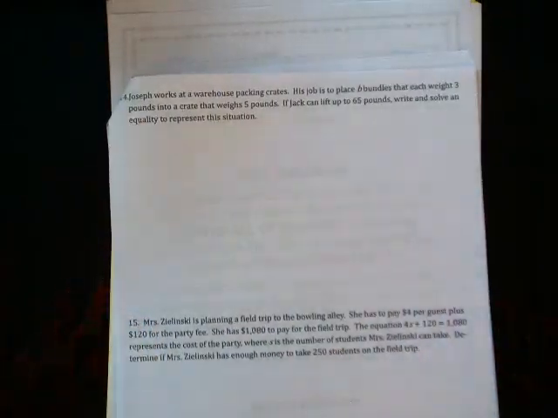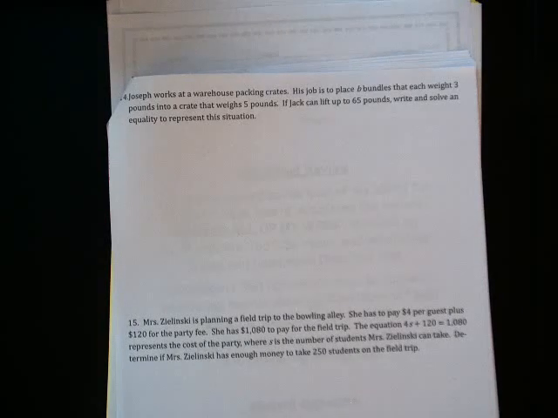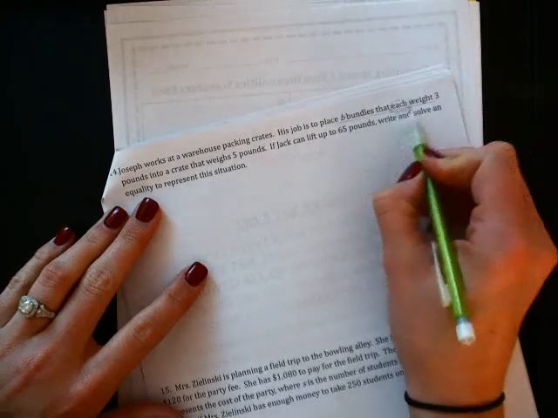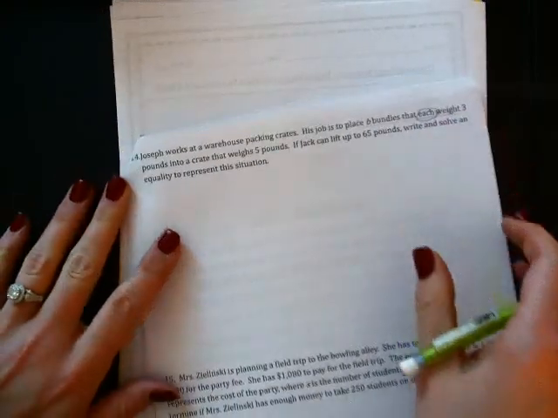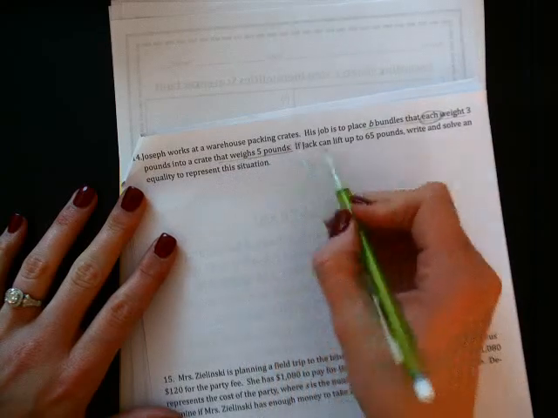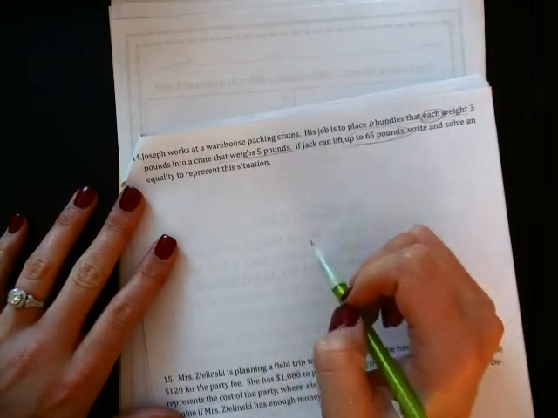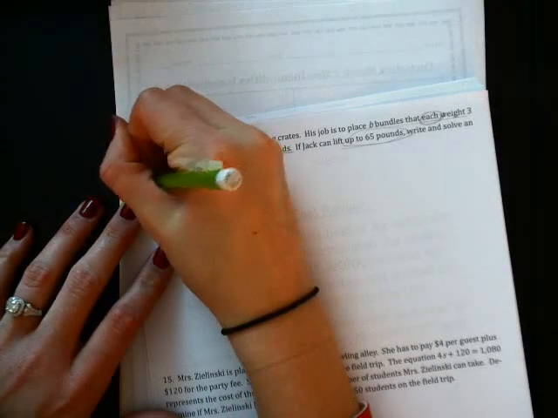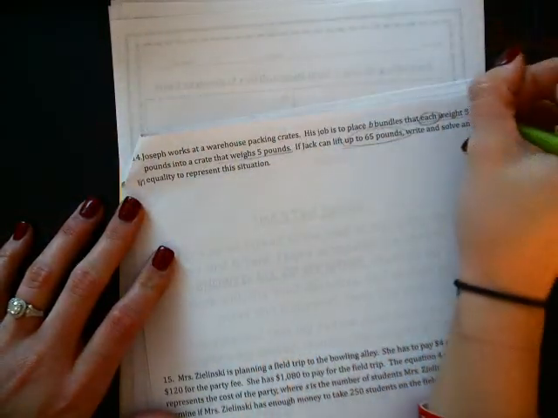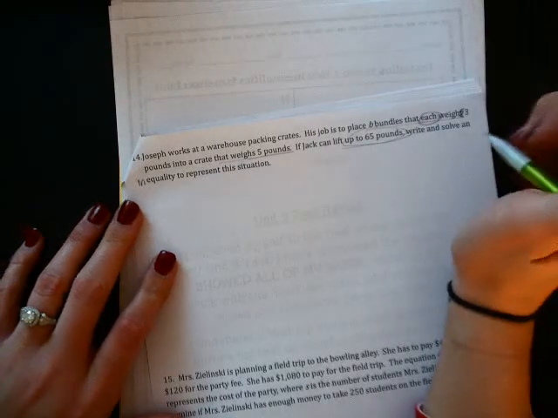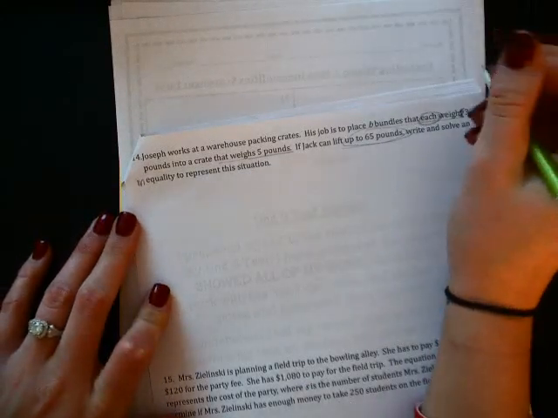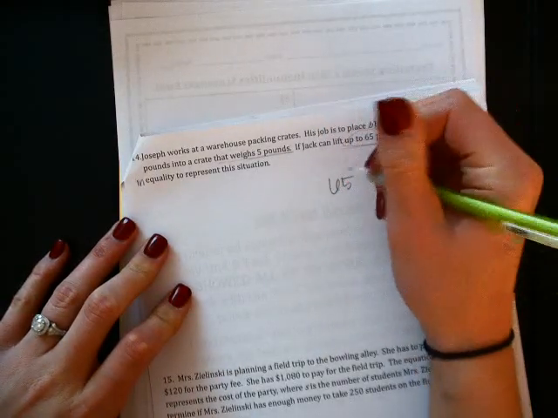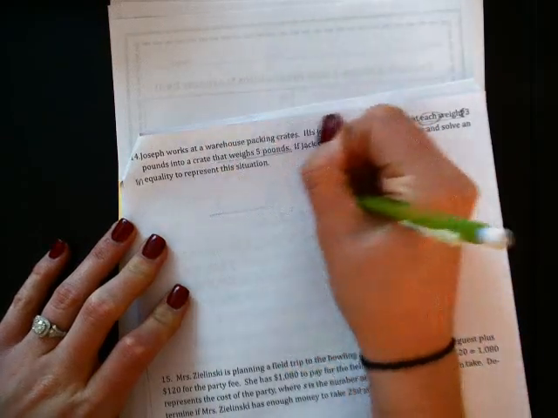Okay, this is an interesting one. Joseph works at a warehouse packing crates. His job is to place B bundles that each weigh 3 pounds into a crate that weighs 5 pounds. If Jack can lift up to 65 pounds, write and solve an inequality. Oh, and I realized they made this mistake too. That should say weigh. Inequality to represent the situation. So we know that the total is going to be 65. We've got to create something that has to be less than.